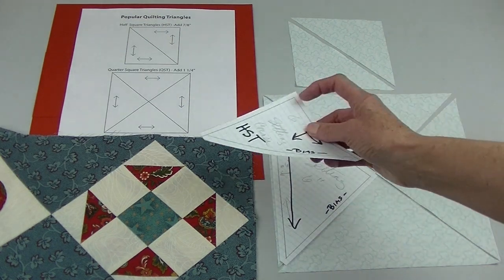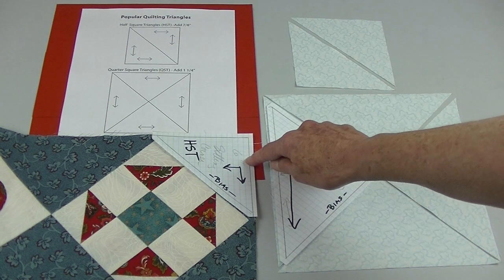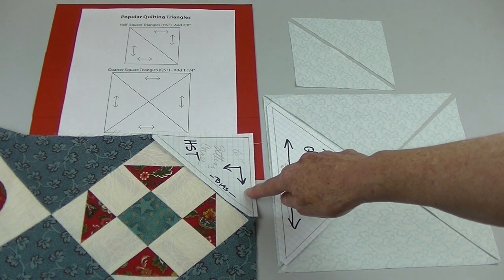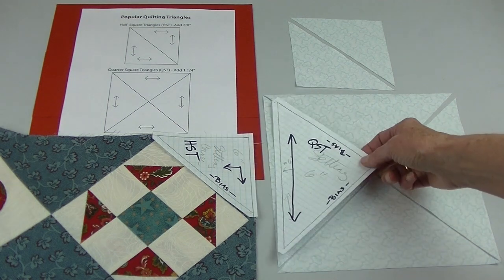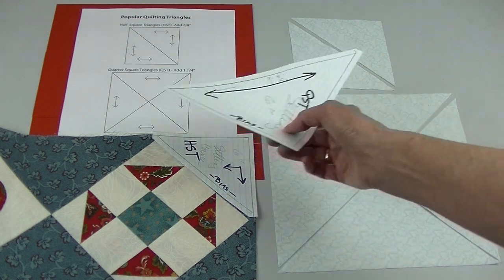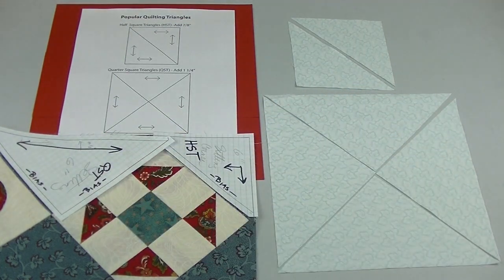You always want this half square triangle to be in the corner, as the straight of grain and cross grain are on the outside edges. The other setting triangle is a quarter square triangle. The straight of grain and cross grain also are on the outside edge.